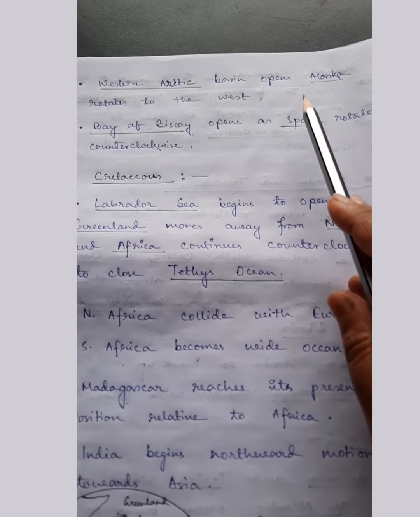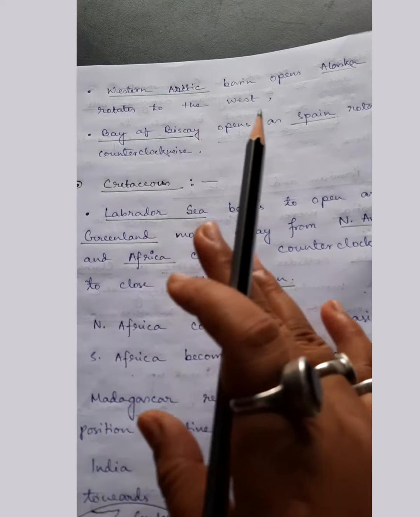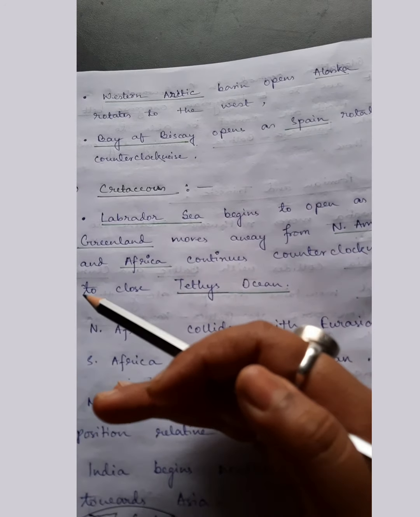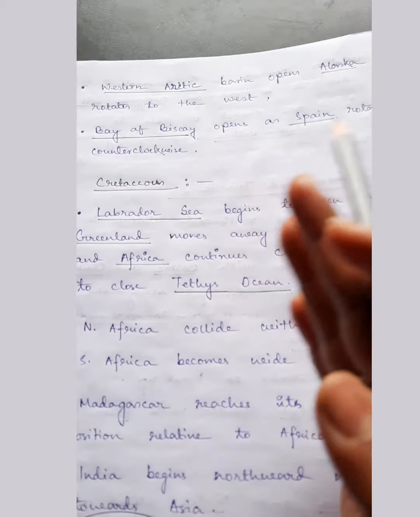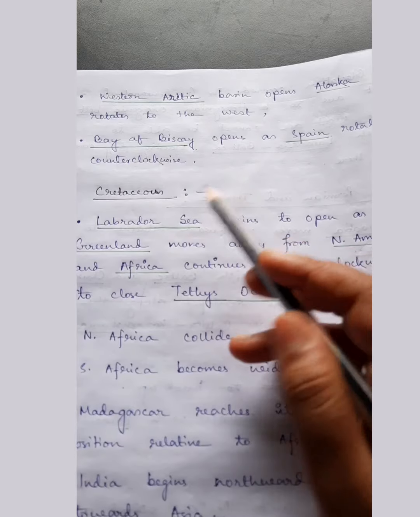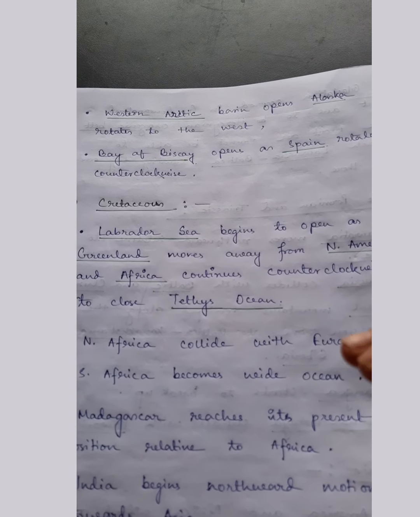Western Arctic Basin. Now we'll discuss the Arctic Basin. The Western Arctic Basin opens up when Alaska started to move towards the west, rifting from Canada. So obviously the Western Arctic Basin has been created. And when Spain rotates counterclockwise from Europe, the Bay of Biscay has been created.